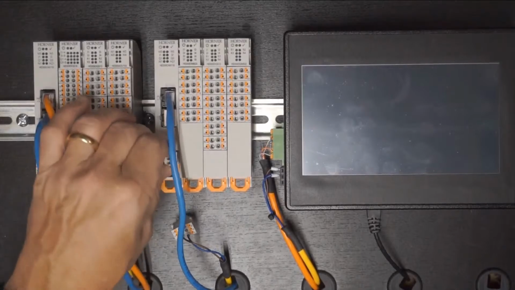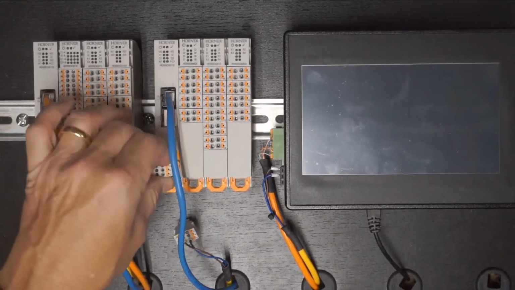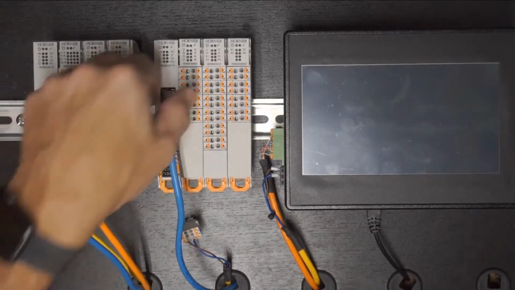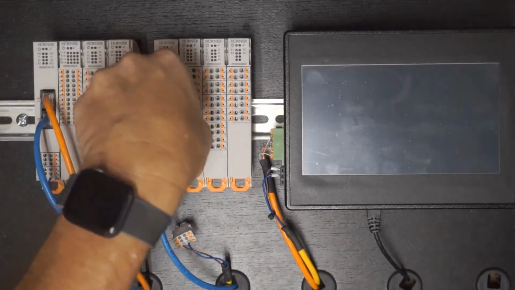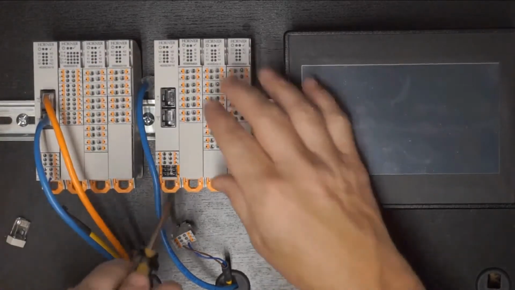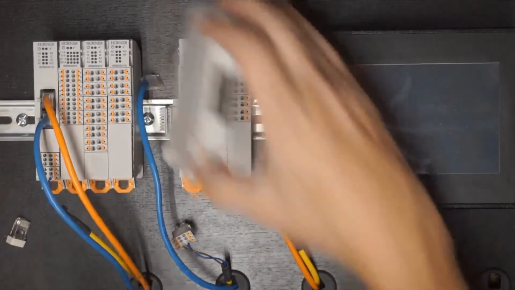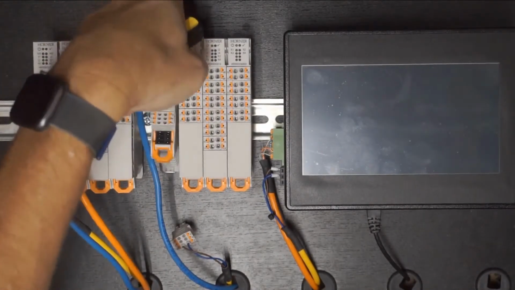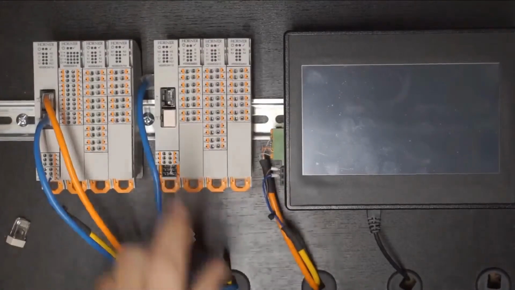Pull the plugs here. Actually, I don't need to pull this one since there's nothing connected to it. We'll disconnect the network. And then let's pop this module here, and we're going to put the new one in. Okay, so this is a different one.